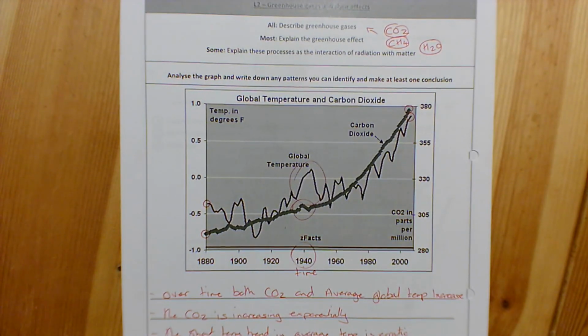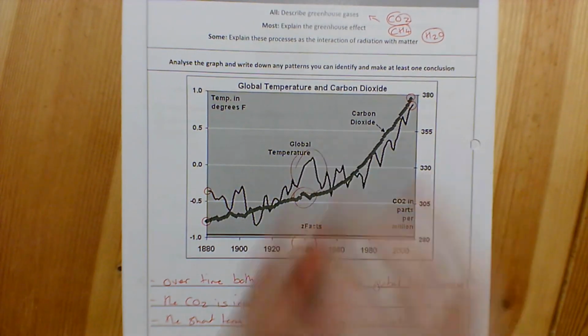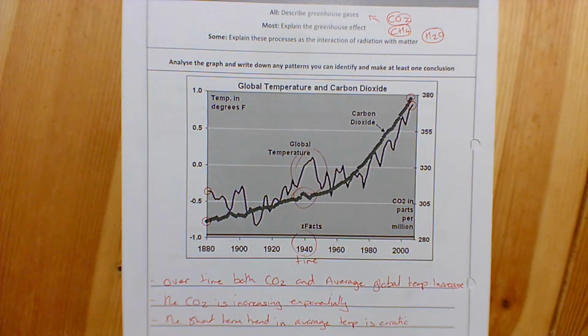So over time, both the CO2 and the average global temperature have increased. The CO2 is increasing exponentially. The short-term trend in average temperature is erratic. We can see this spike from World War II, but we can't actually infer that from the graph or the data. We can tell it using some outside knowledge, but it's not directly something we can take from the graph.